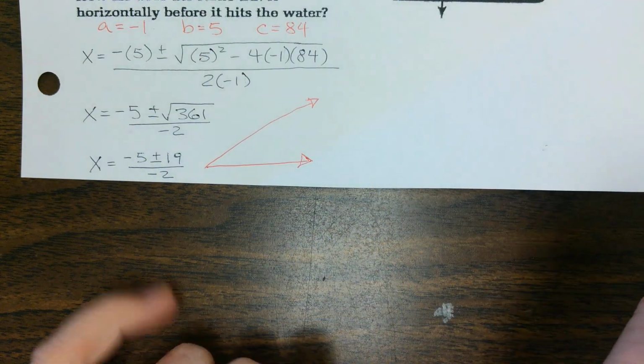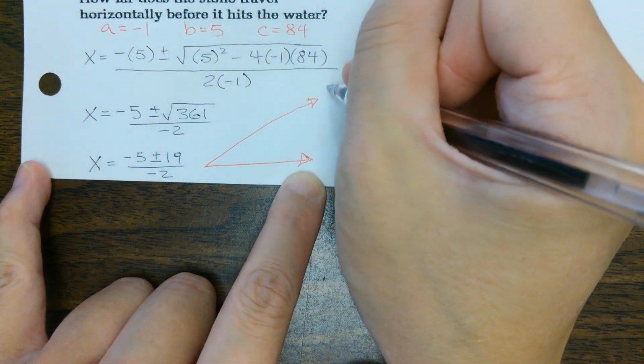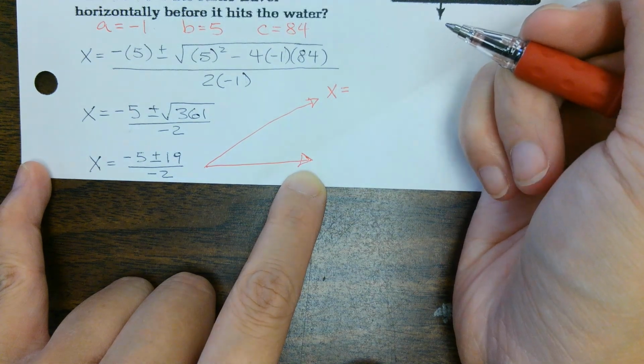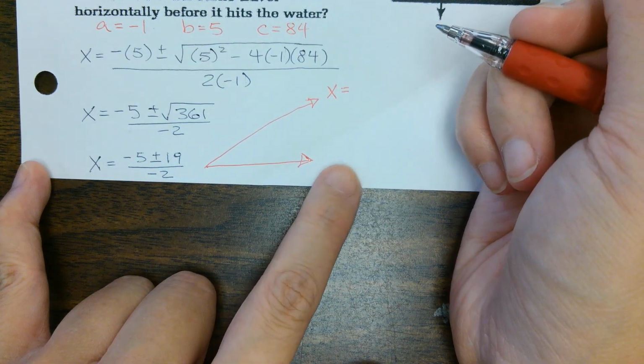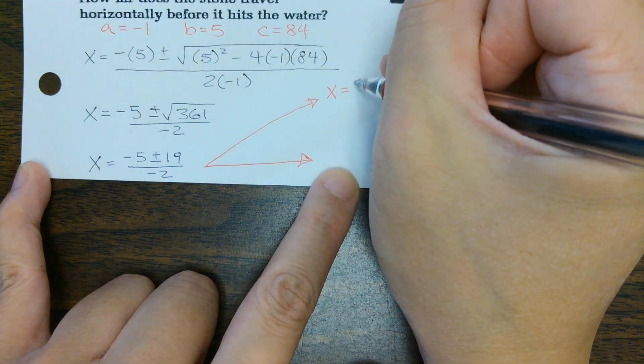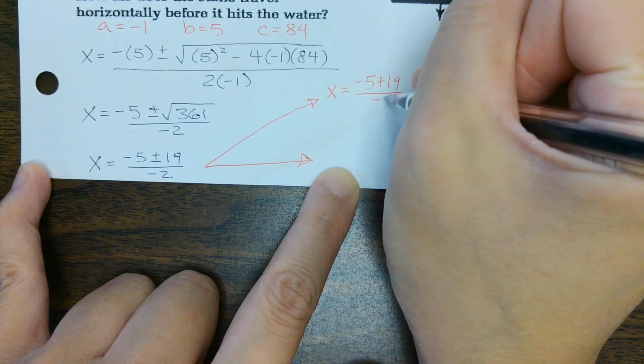Okay. Once I get to this part, how do I set up my 2 equations? My first one is going to be x equals... over -2. Good job.